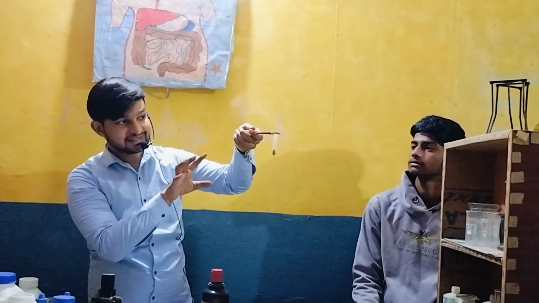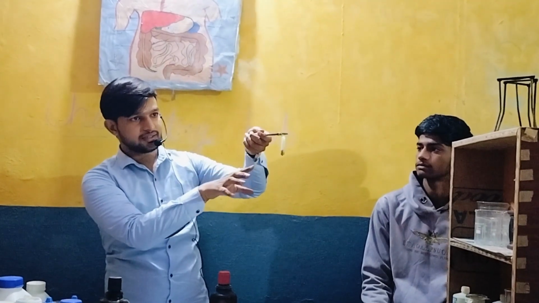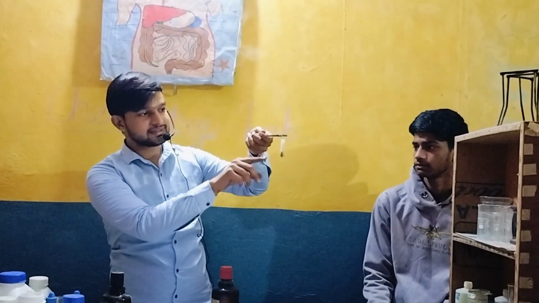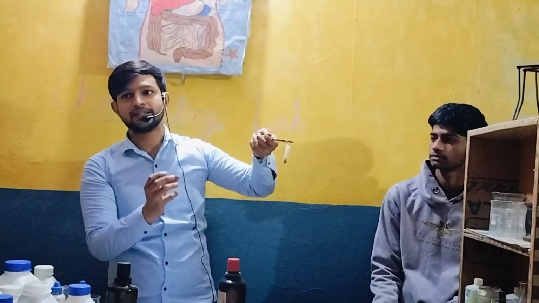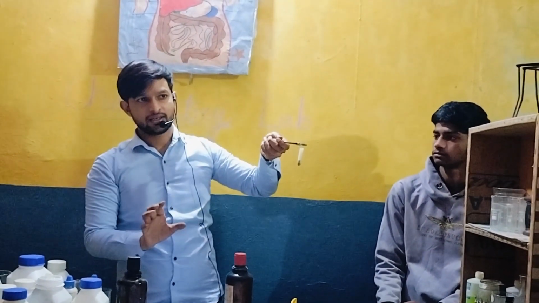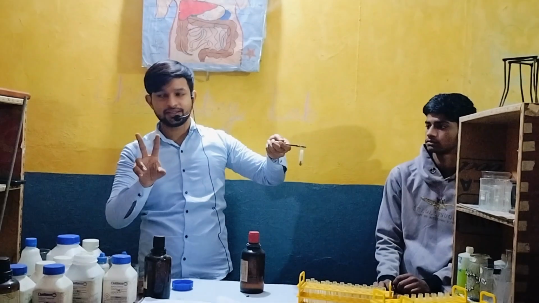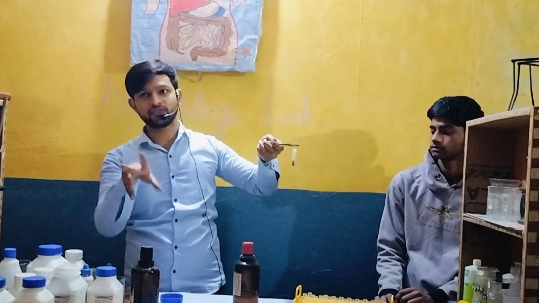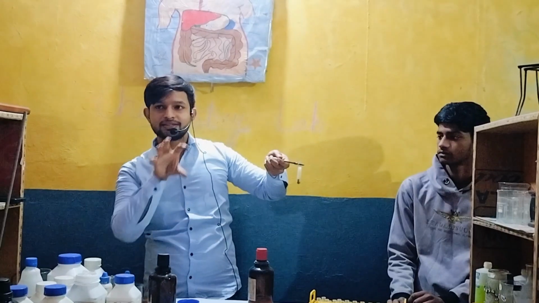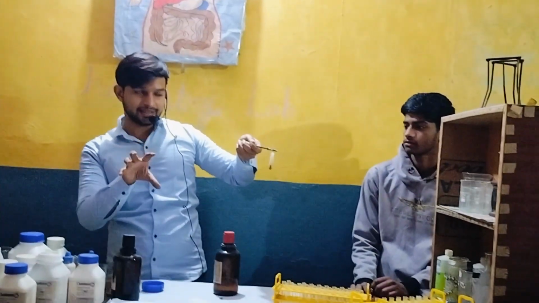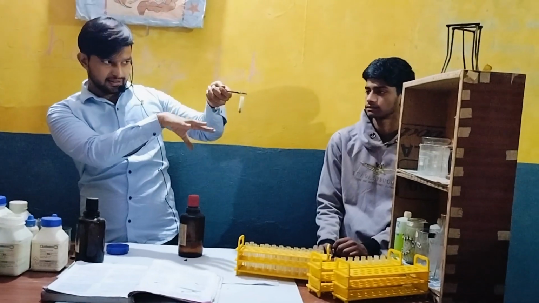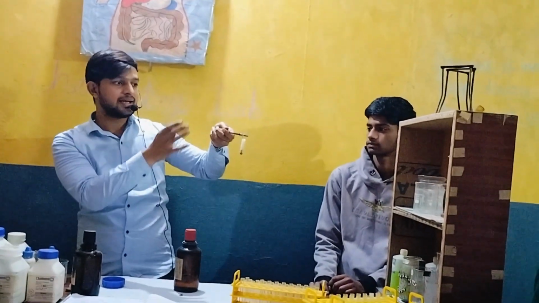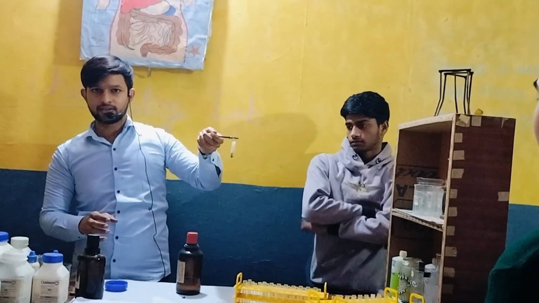So what is happening inside the test tube? We have taken the acid. The acid reacts with the zinc metal and hydrogen gas is liberated, as you can see. So there are two reactants, zinc and sulfuric acid. They react with each other and ZnSO4, that is zinc sulfate, will form and settle down in the test tube, and the hydrogen gas will come out from it.